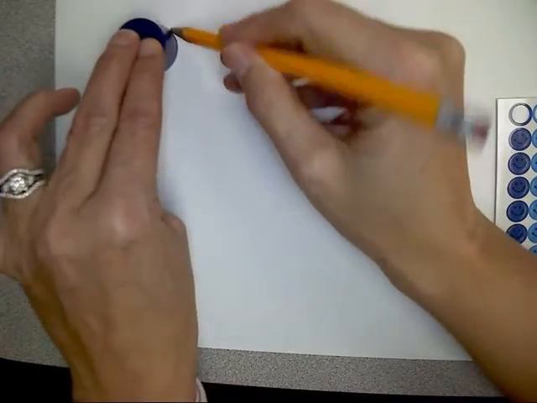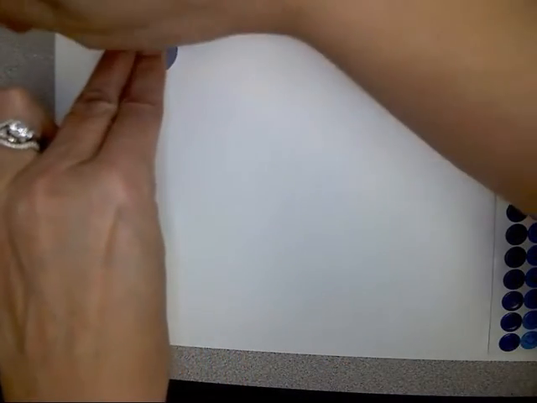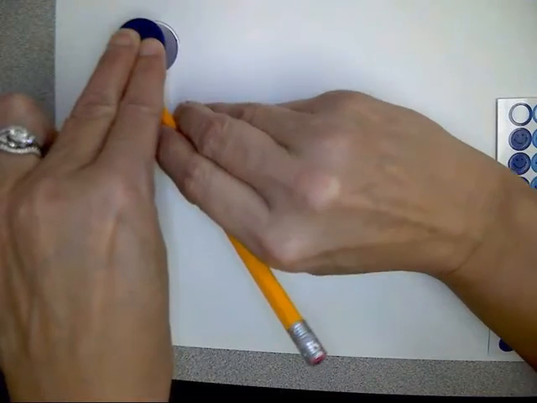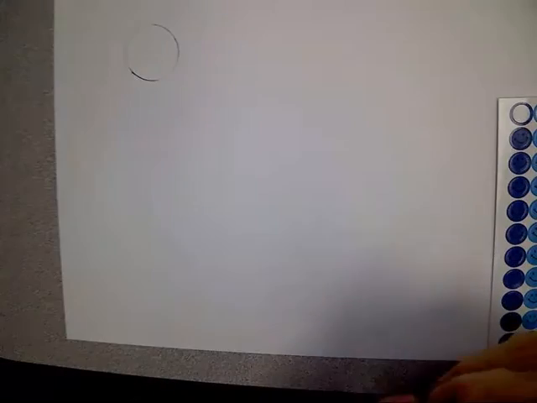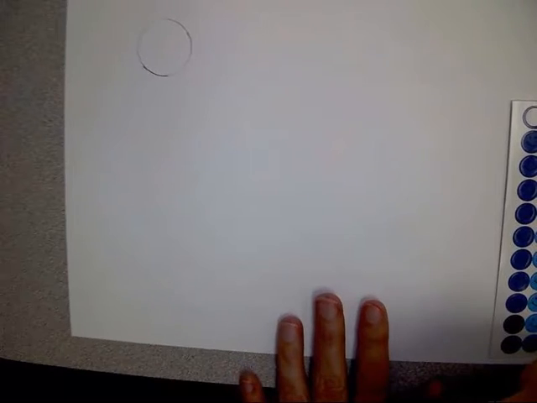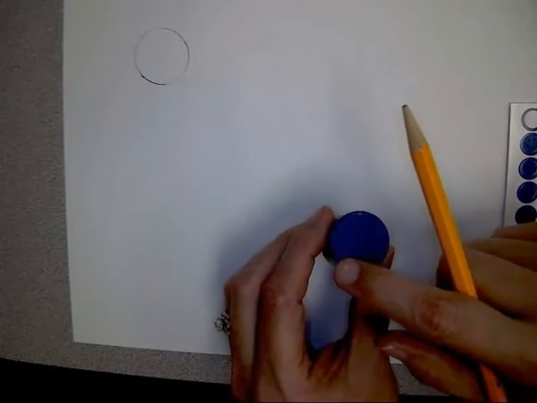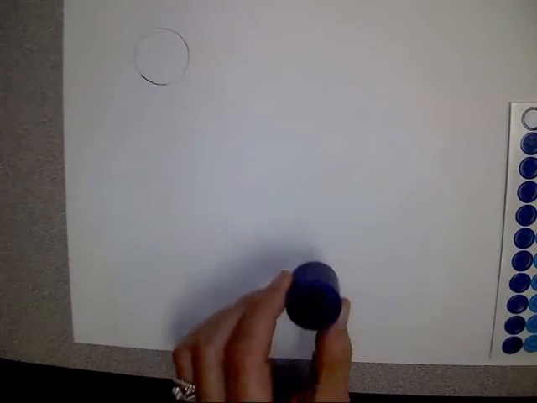So, I'm going to trace this. What shape does that face have? That's right. It is a circle. It's circular here. So the face of this one is a circle.